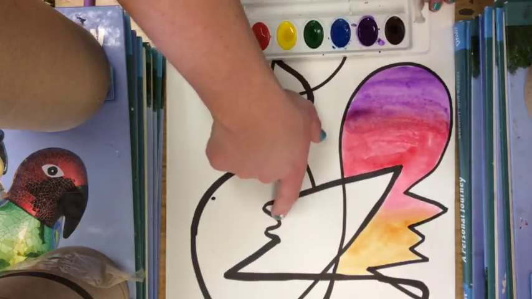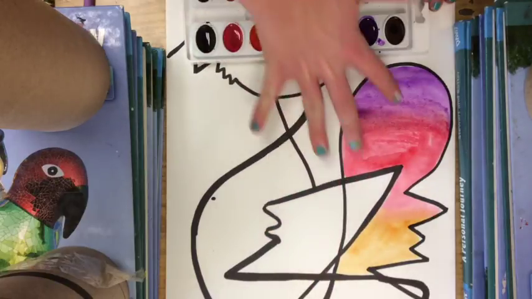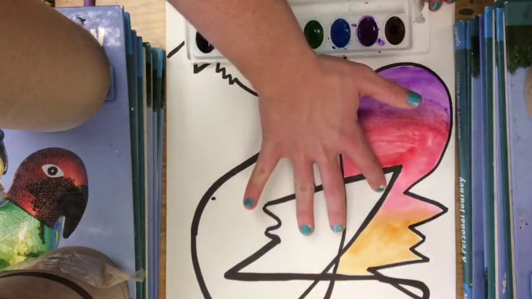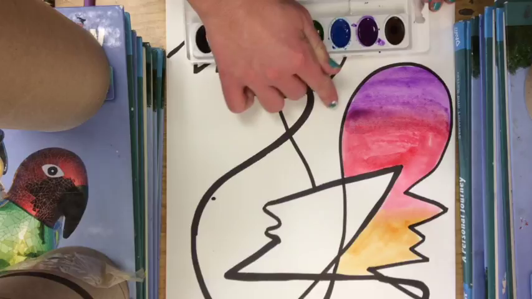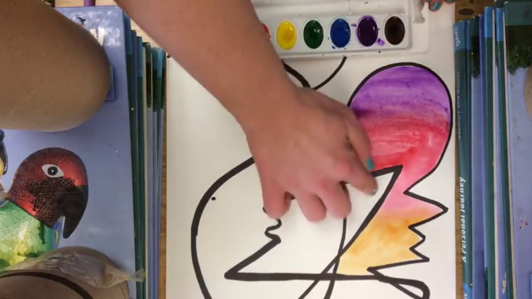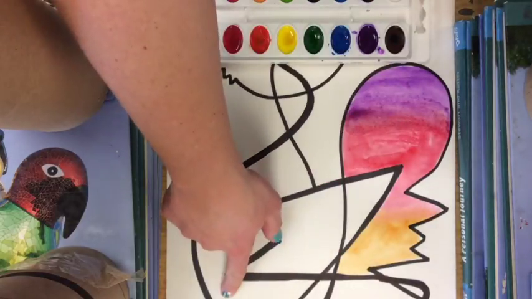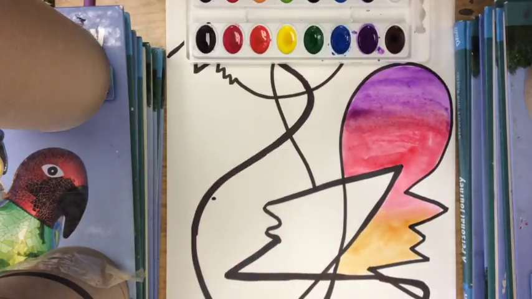So now I need to pick a new space. Now, something you need to keep in mind: we don't want to paint wet sections next to wet sections. So it's probably not a good idea to paint this shape right here or this one over here or this one over here, because the colors are going to mix together. So go over to an area that is not wet.